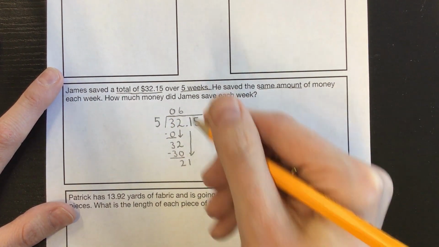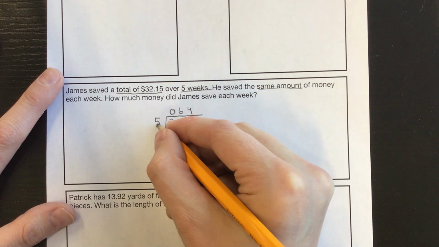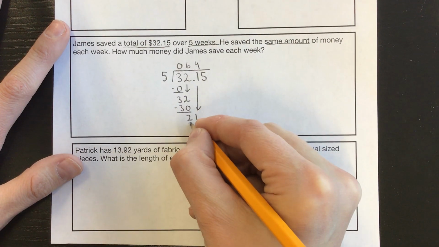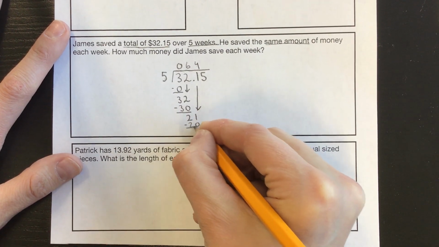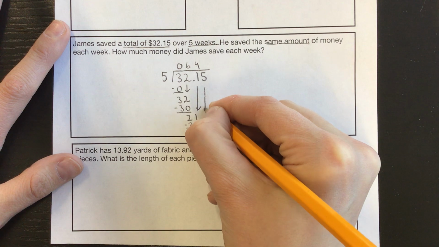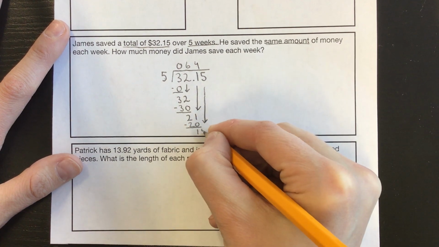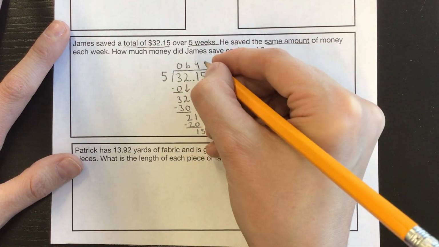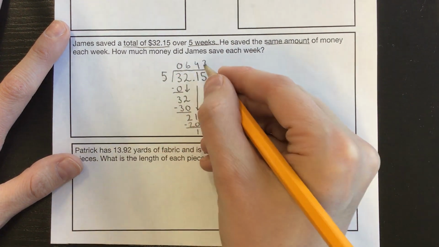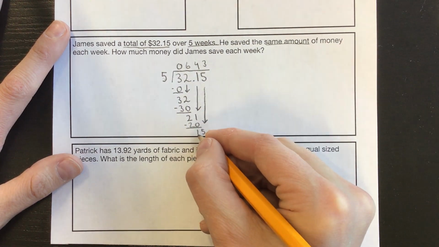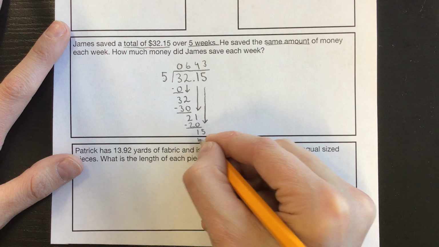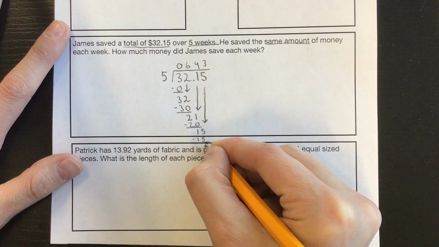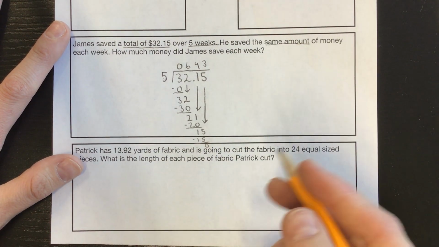5 goes into 21 4 times. 5 times 4 is 20. 21 minus 20 is 1. Bring down my 5. 5 goes into 15 exactly 3 times, because 5 times 3 is 15. 15 minus 15 is 0. And I don't have anything else to bring down.